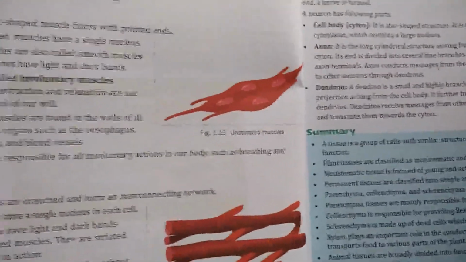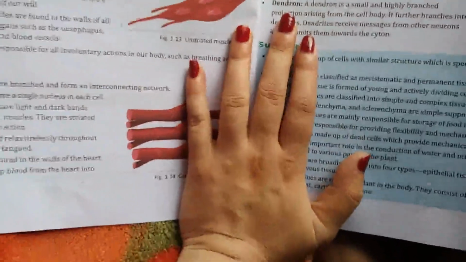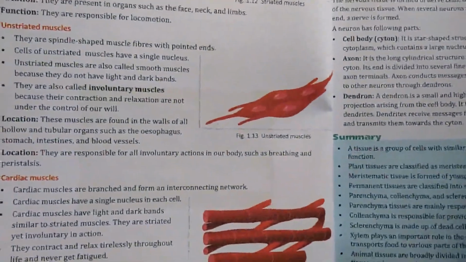Their function is to pump blood from the heart into the blood vessels. So this is about this chapter. Please do the exercise side by side, and we will move towards the next chapter in the next video.